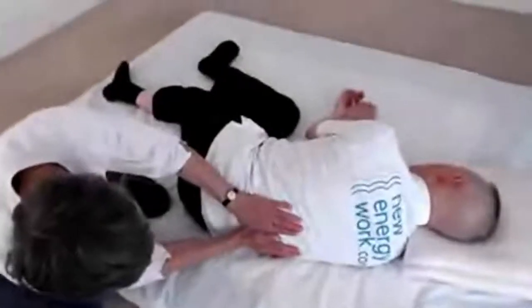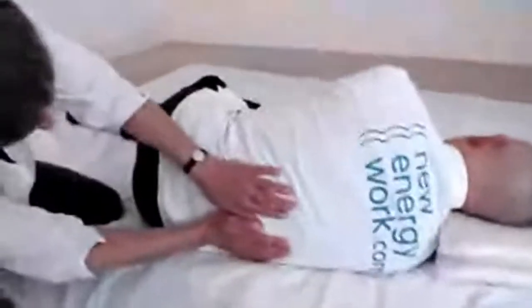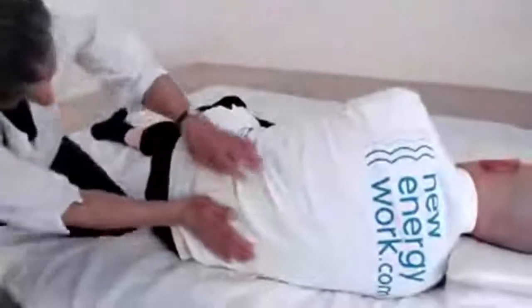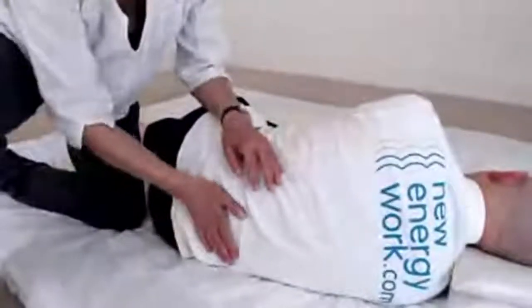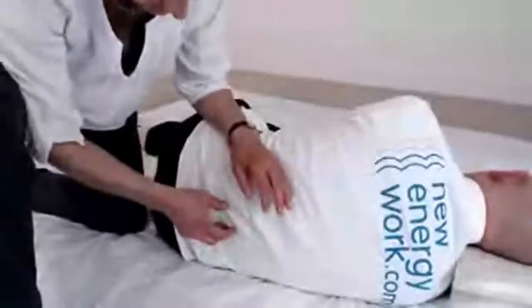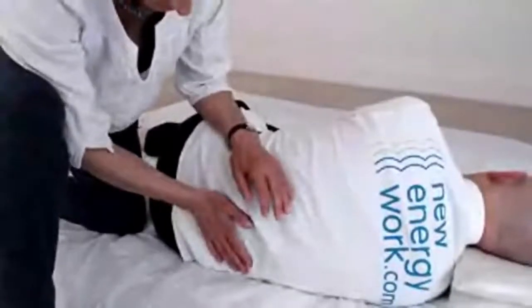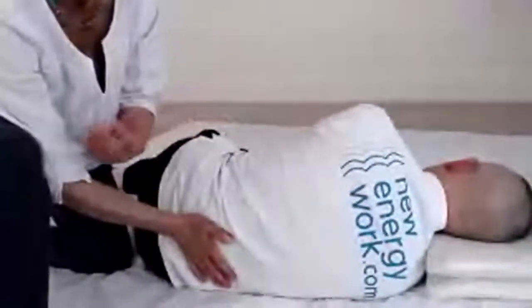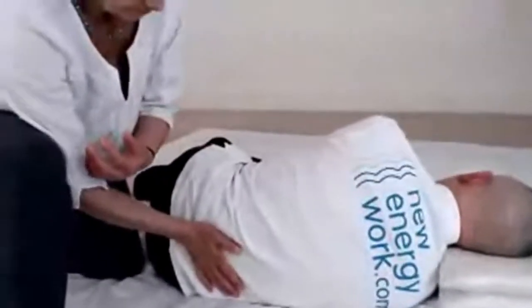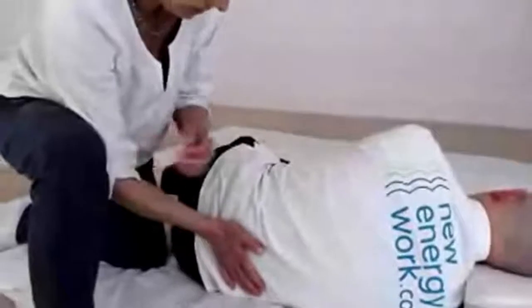but imagine putting your hands here on this kidney area, and then a bit lower on this large intestine area, right down at the base of the lumbar spine. It's just got this slightly frail, weak feeling to it.